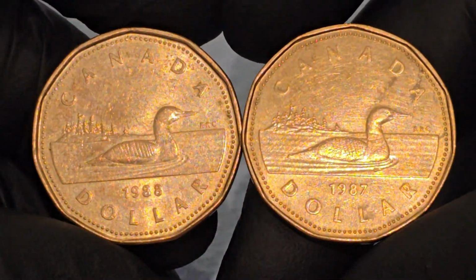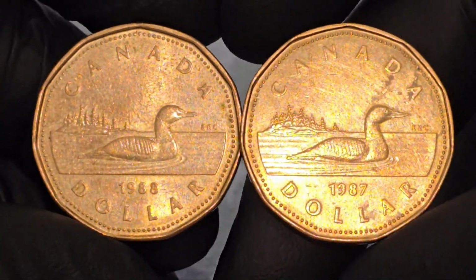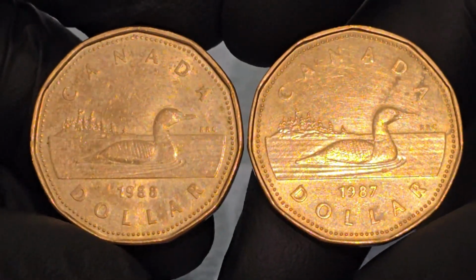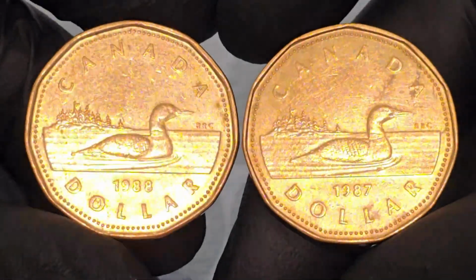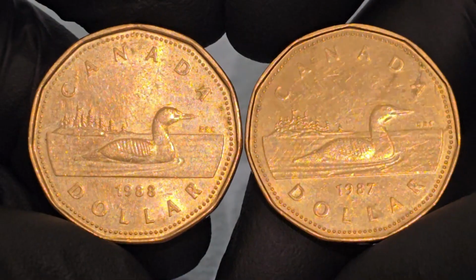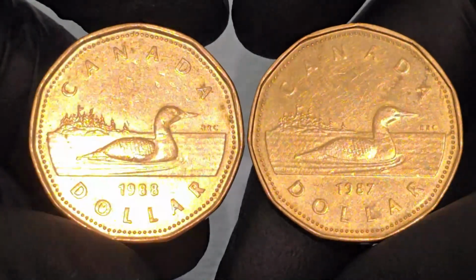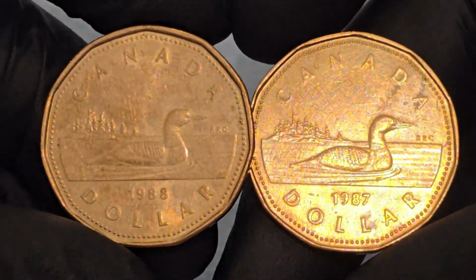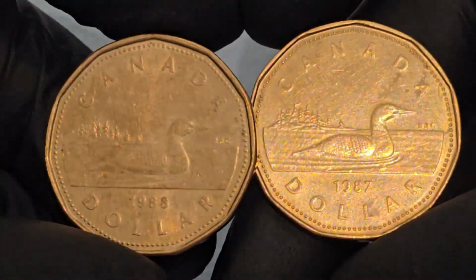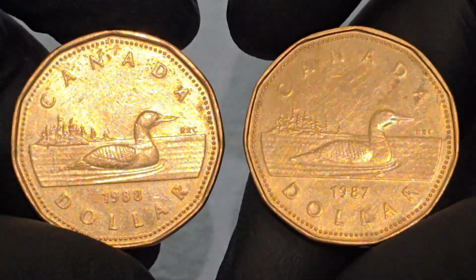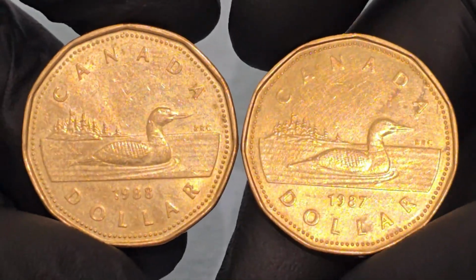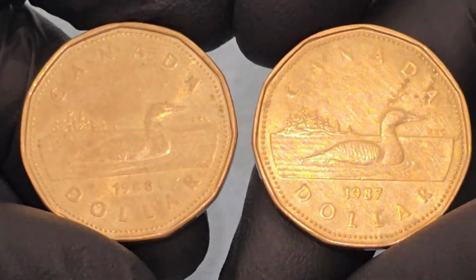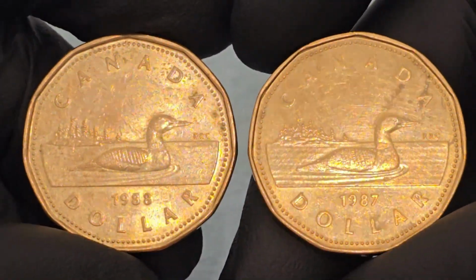The image of the loon on the coin is detailed, capturing the bird's distinctive appearance, including its long neck, sharp beak, and intricate feather pattern. The water ripples around the loon give a sense of movement, emphasizing the bird's grace and connection to Canada's vast aquatic landscapes. Above the loon, the inscription, Canada, is prominently displayed, reinforcing the coin's national identity. Below the loon, the year of minting, 1987 or 1988, is inscribed, along with the face value, one dollar.